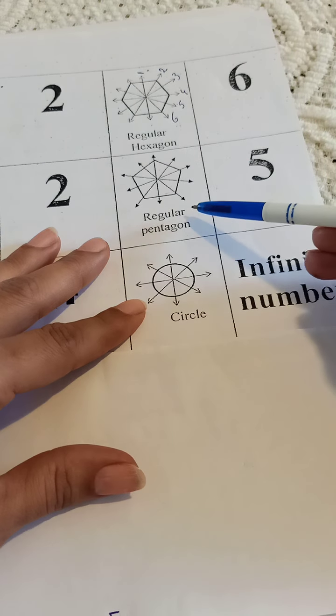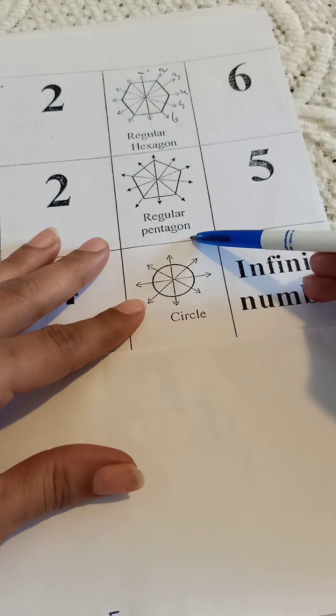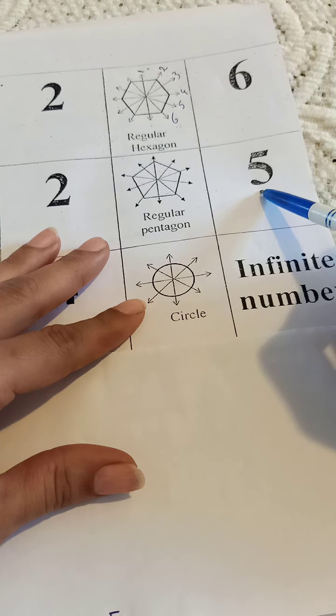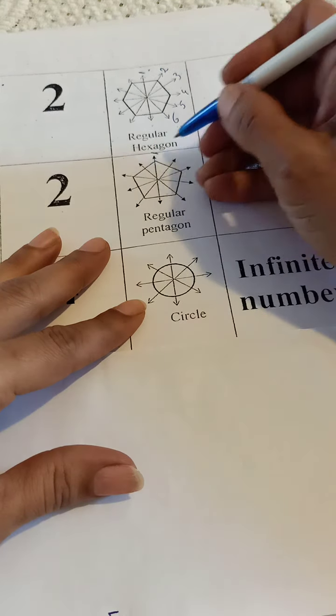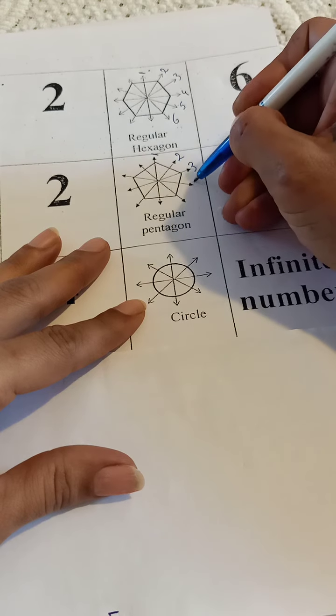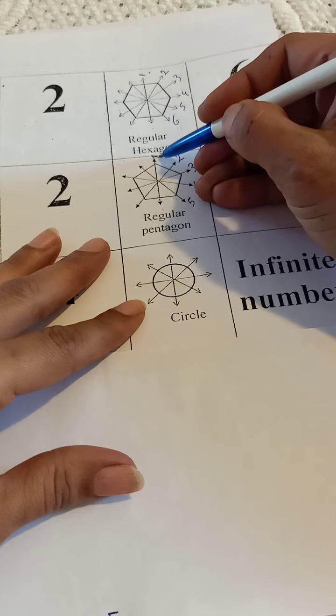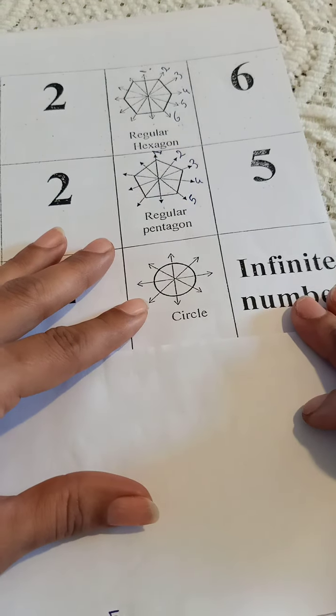And the regular pentagon has 5 lines of symmetry, okay? The pentagon already has 5 sides, so it also has 5 lines of symmetry. I will start by here, number 1, 2, 3, 4, 5. I can't write here. This is line number 1, okay?